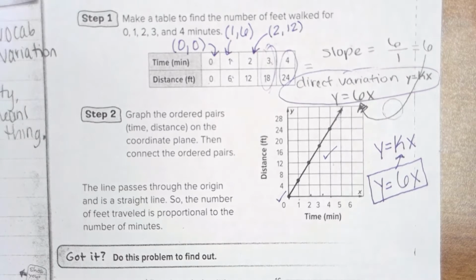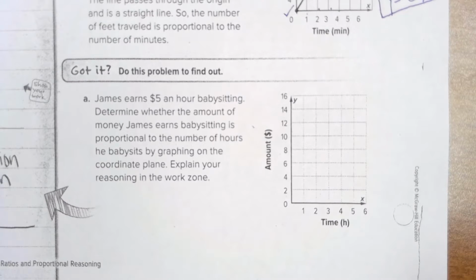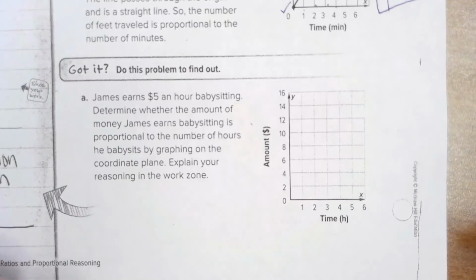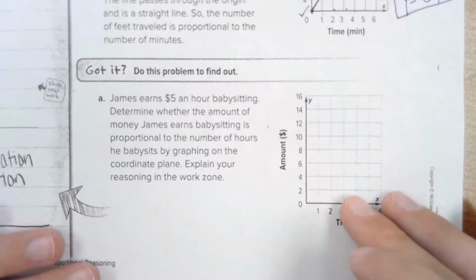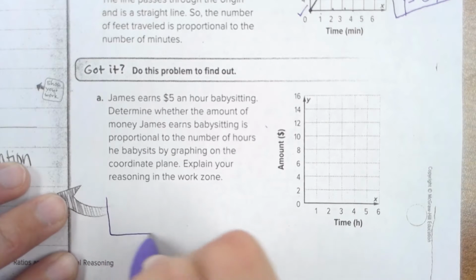Okay, so let's try one on our own. James earns $5 an hour babysitting. Determine whether the amount of money James earns babysitting is proportional to the number of hours he babysits by graphing on the coordinate plane, and explain your reasoning in the work zone. Okay, so let's do what they did up top by first creating a table.